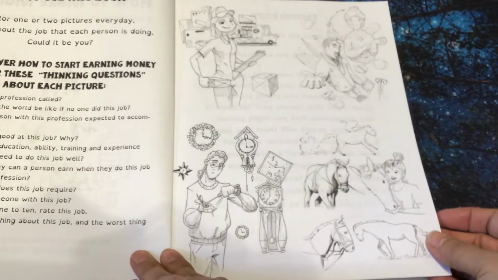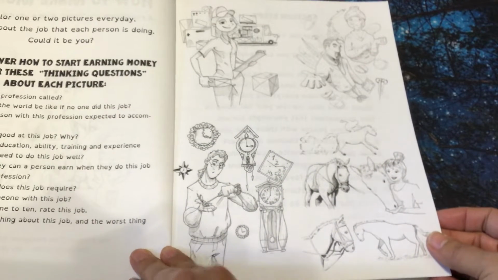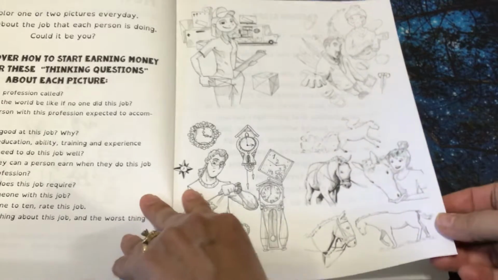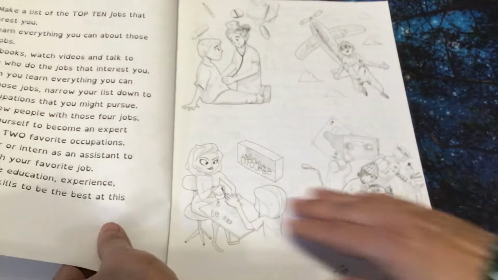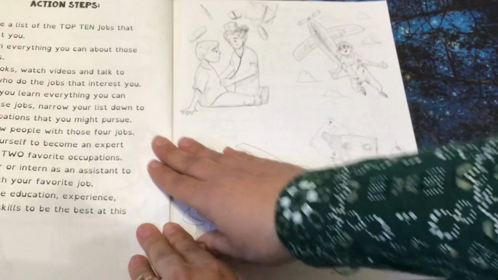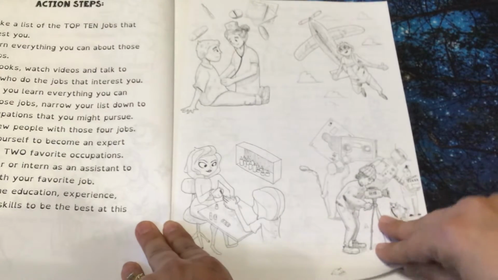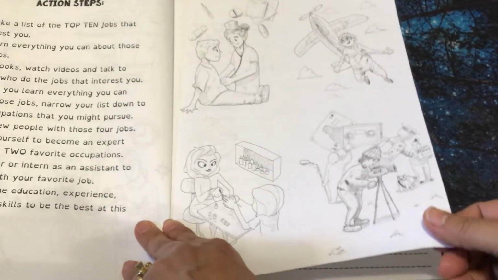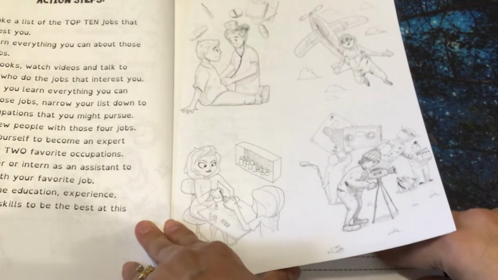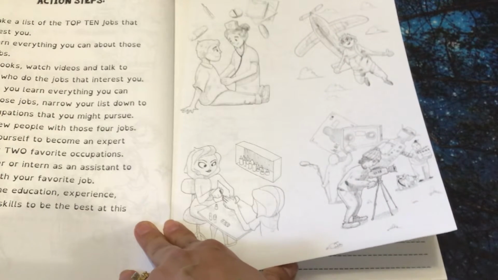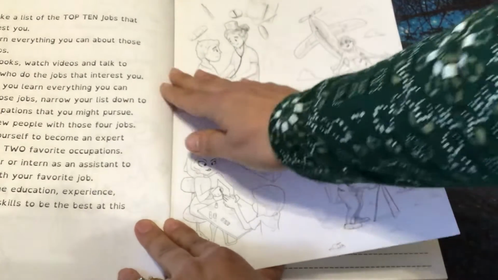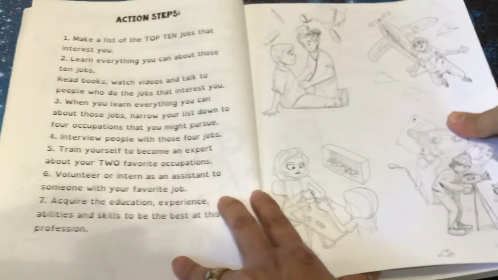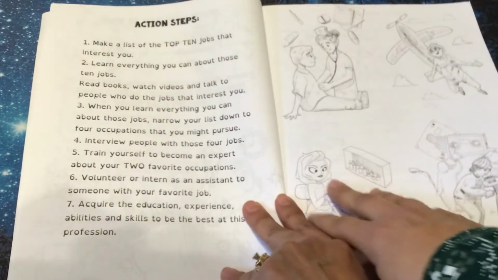Color 1 or 2 pictures every day. Think about the job that each person is doing. Could it be you? Make a list of the top 10 jobs that interest you. Learn everything you can about those 10 jobs. Read books, watch videos, and talk to people who do the jobs that interest you. And let me go like this so you can pause that if you like to finish reading the page.